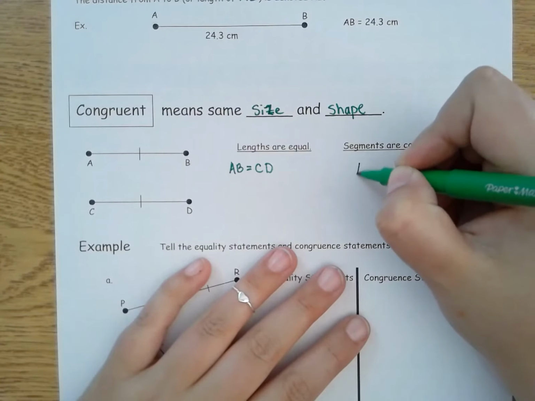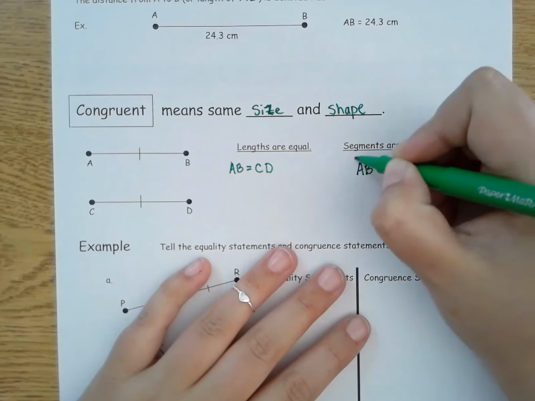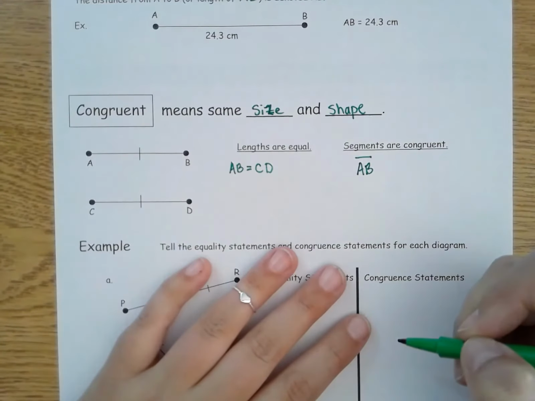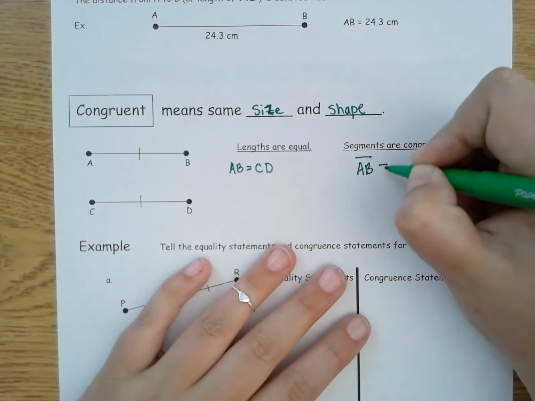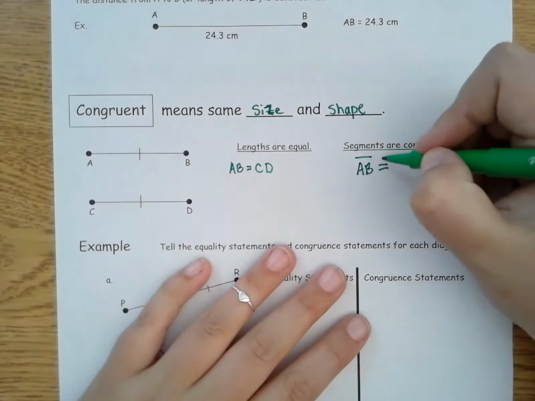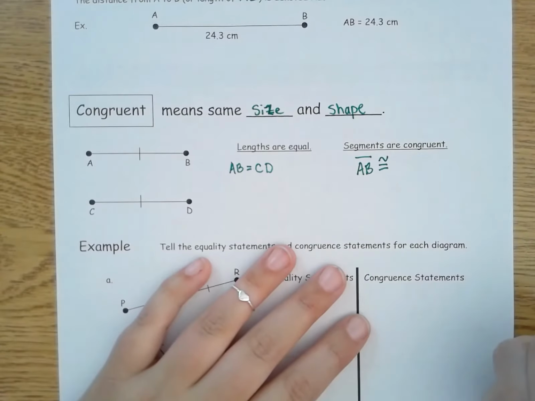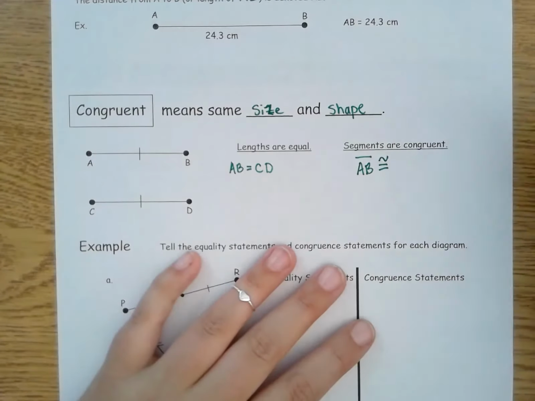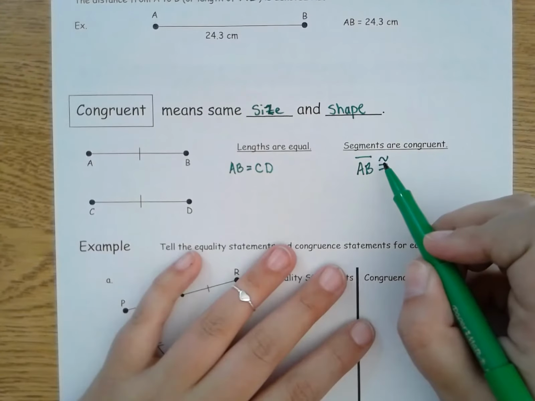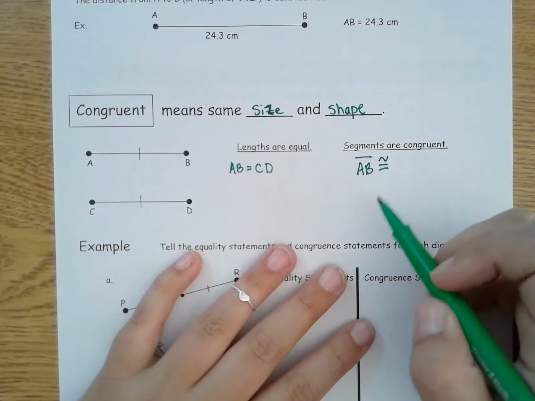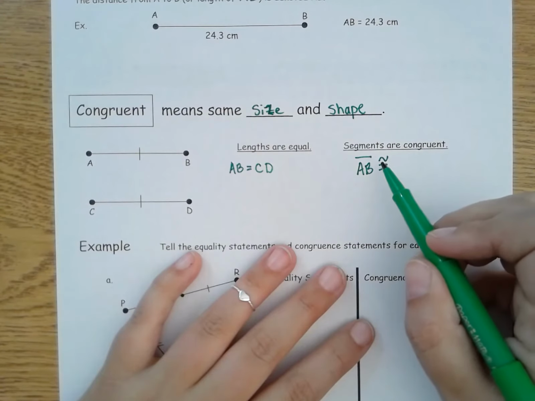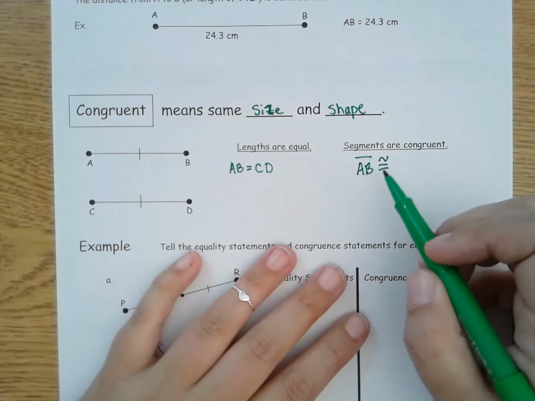So segments are congruent. You would say that line segment AB, more specifically talking about that exact one, is congruent. This is the symbol for congruent. It's an equal sign with a tilde above it, like in Spanish class. This is called a tilde, like on top of an N for jalapeño.